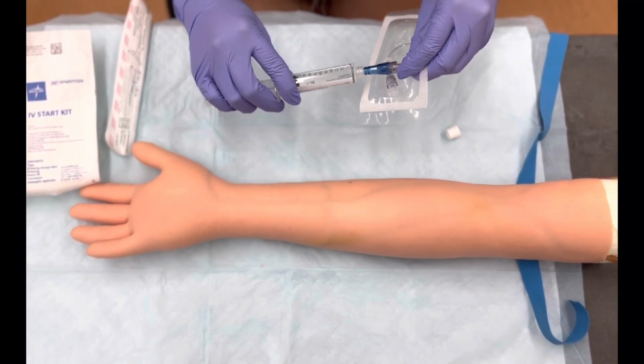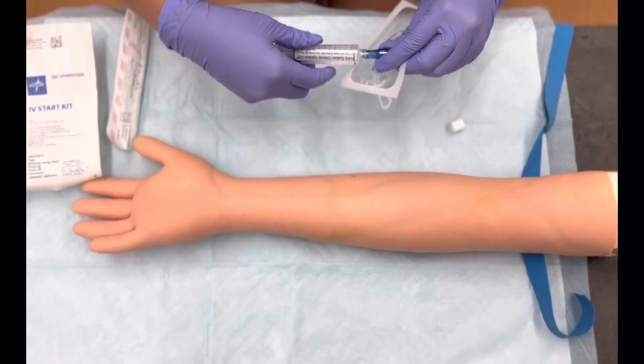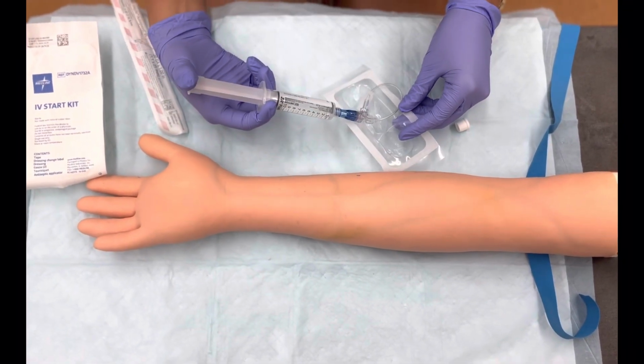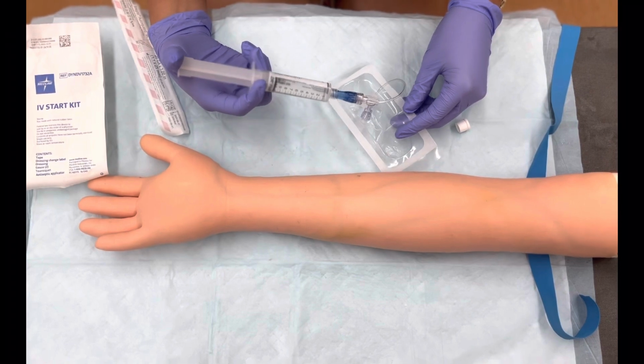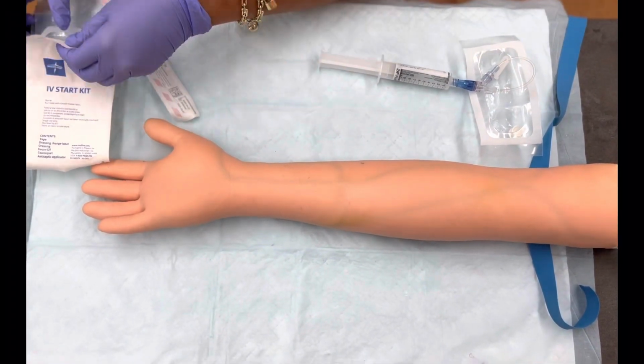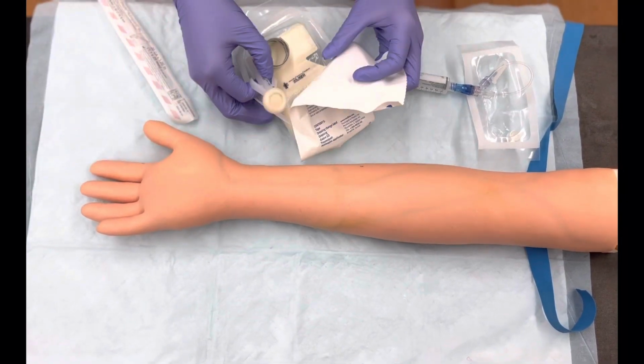Securely attach the luer lock end of the IV extension set to the sterile flush. Do not touch the point of entry of connection. Prime the extension tubing with the saline flush. Prepare your items for inserting the IV catheter.